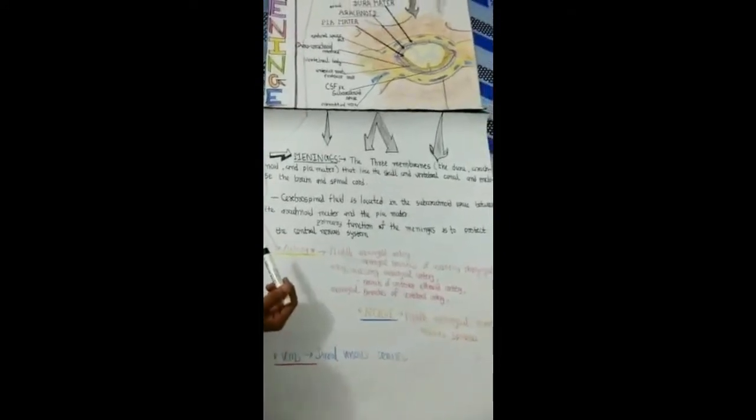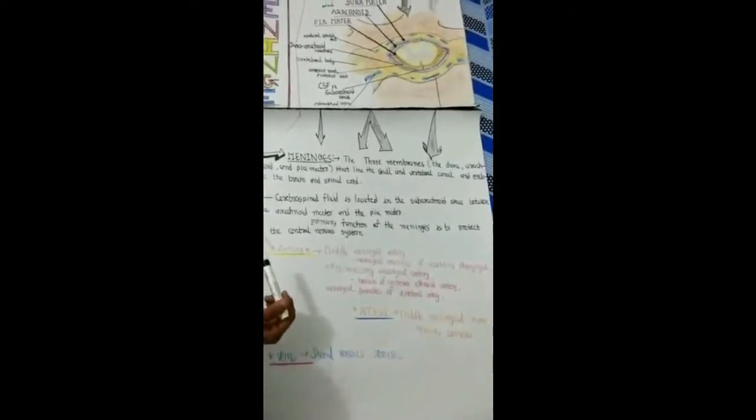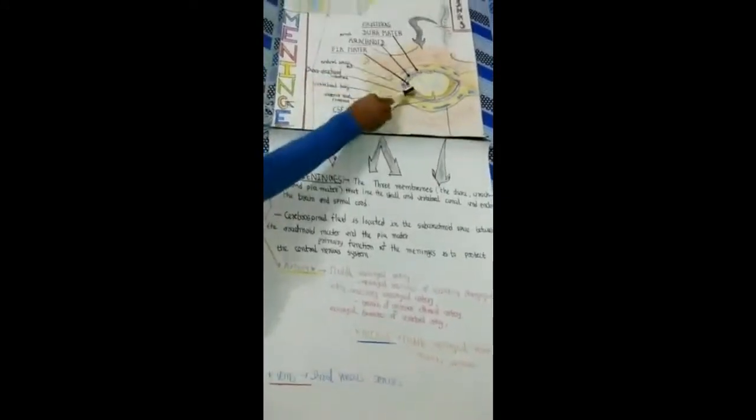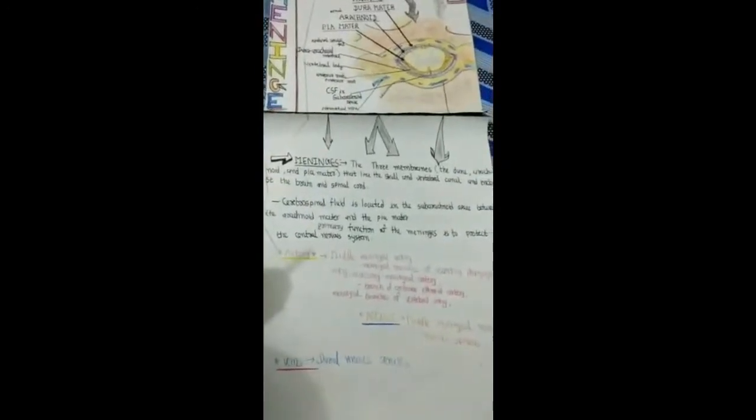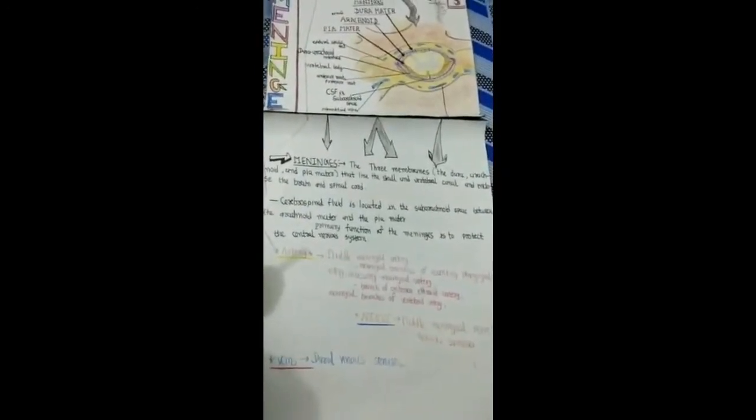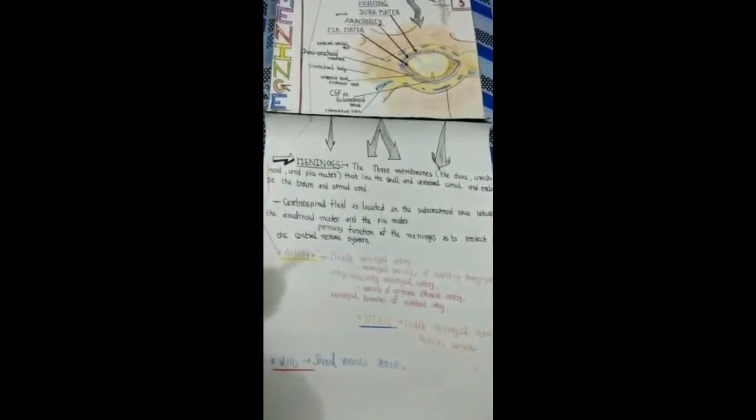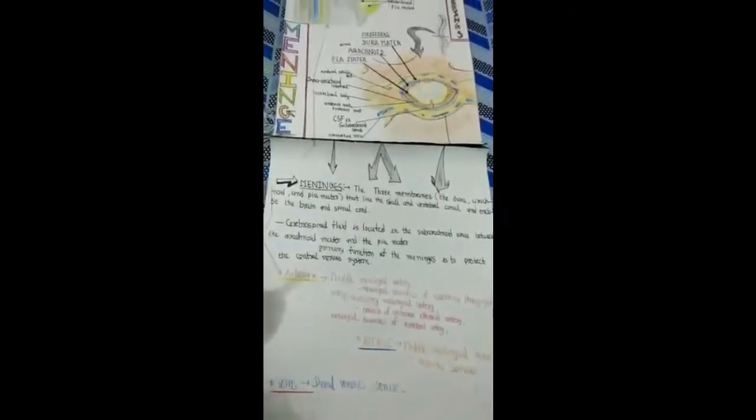The primary function of the meninges is to protect the central nervous system. And finally, the innermost layer is the pia mater. The pia mater is a vascular membrane that closely covers the spinal cord. It is thickened on either side between the nerve roots to form the ligamentum denticulatum.